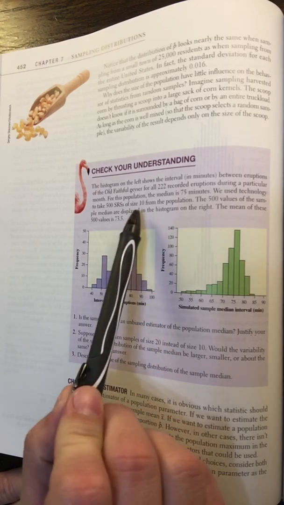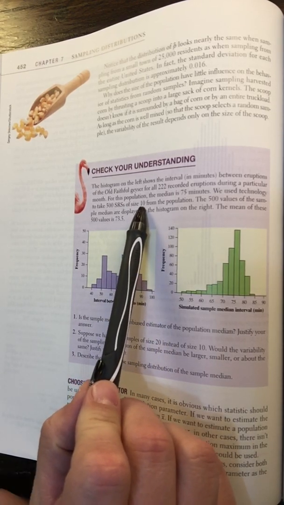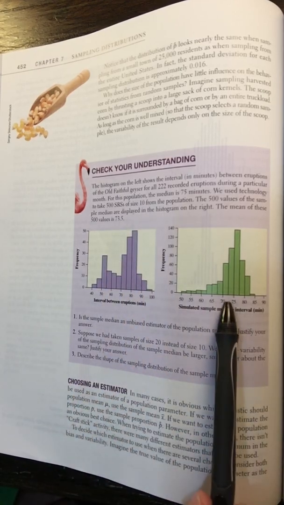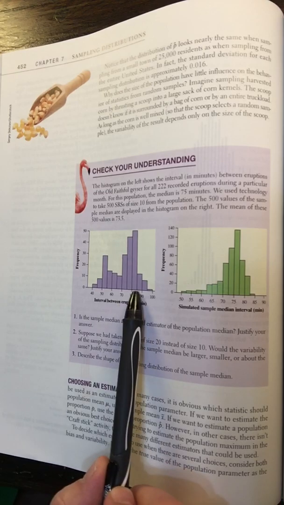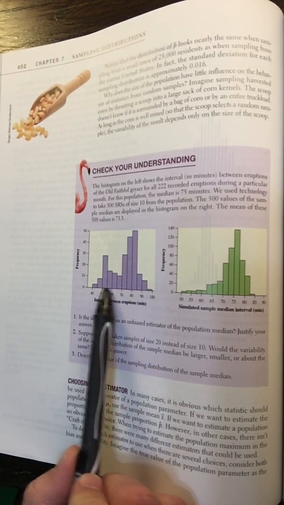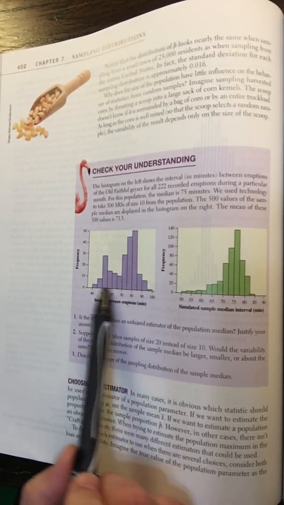And just by taking a sample of size 10 and then getting a whole bunch of those, the spread goes from 50 to 85. It's a bit smaller, isn't it? From 50 to 85. Look, let me do that on this histogram. That whole histogram, that green one, fits in this little range right here.